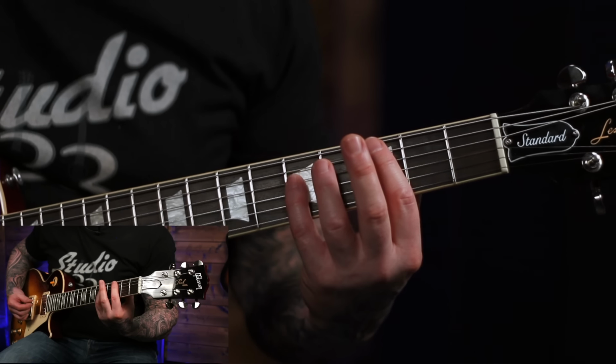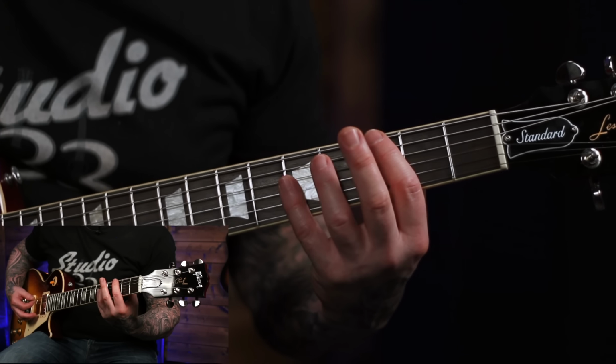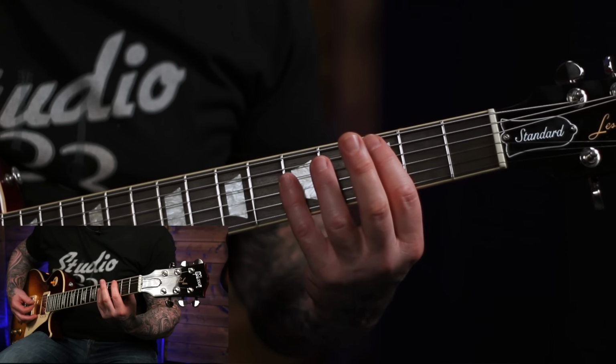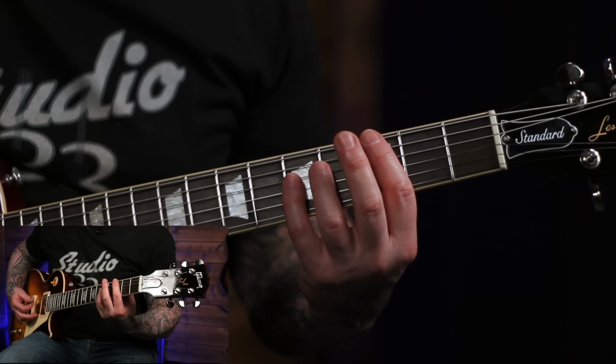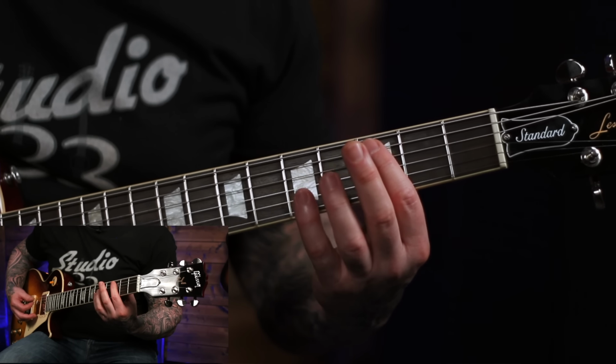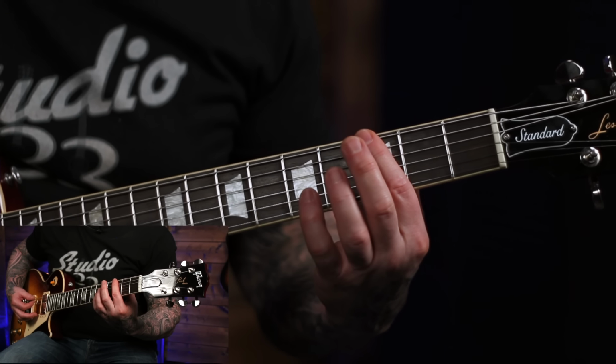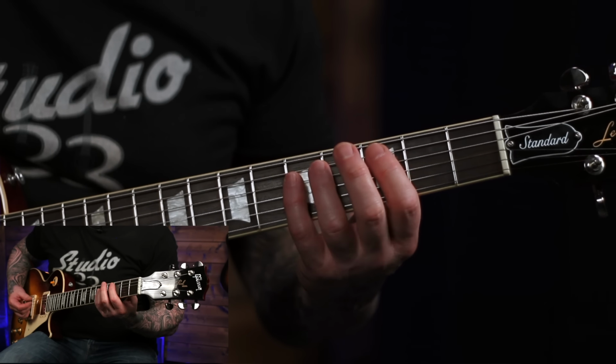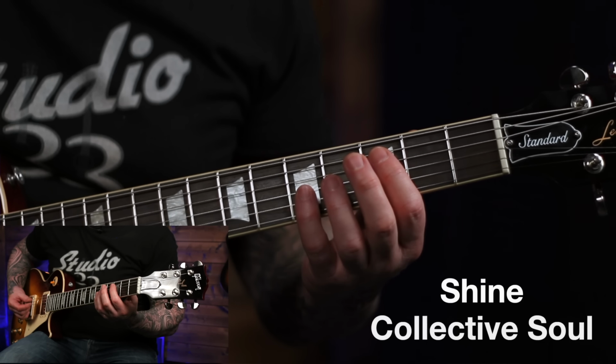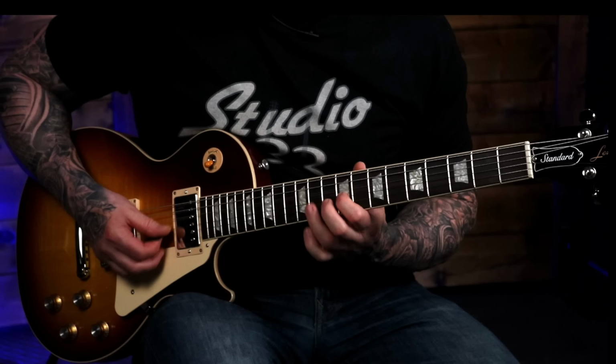It can also help you to play a song where you want to avoid having to tune down your guitar. So some songs will be in drop D or drop C, getting that really low sounding growl. And in this case, you can get that low sound without having to do that. One example that comes to mind for me is Shine by Collective Soul. That sounds like this.